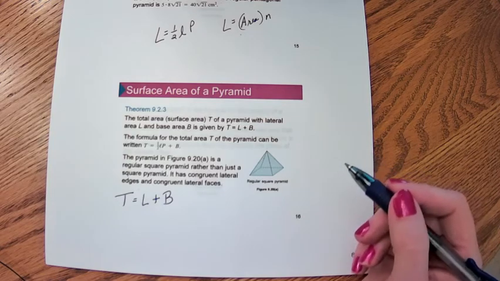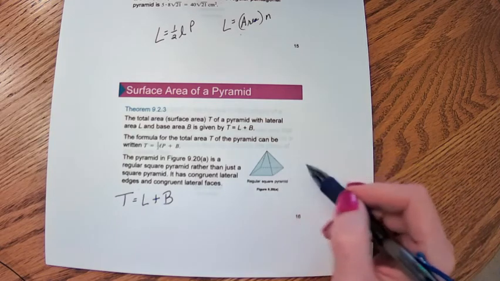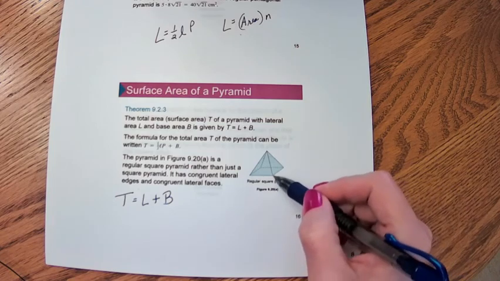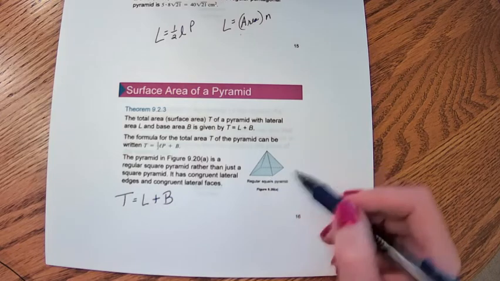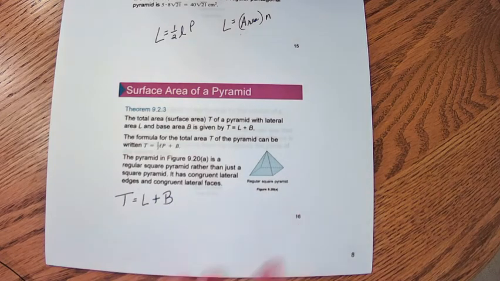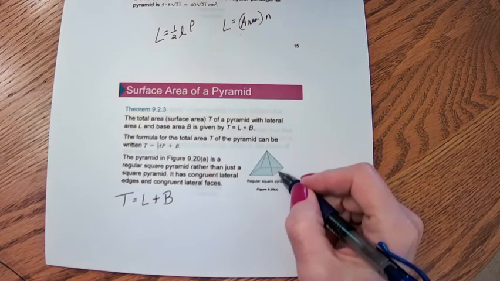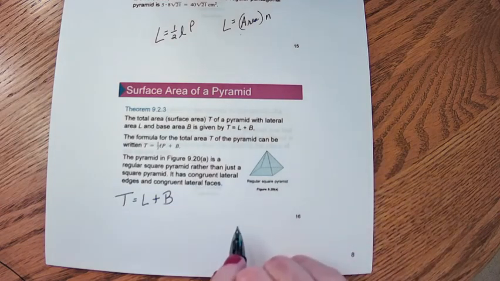Well, it's going to depend on the shape of the base. If it's a square, you're going to use side squared. If it's a rectangle, you're going to use length times width. If it's a pentagon, you use the area formula for whatever polygon is your base.